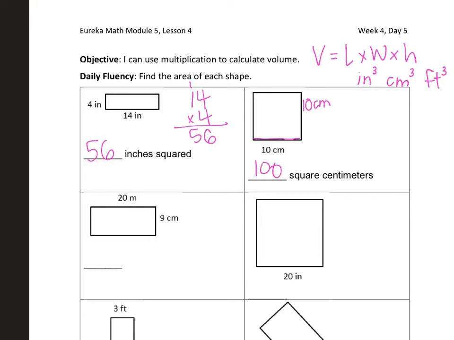All right, moving down, this one shows 20 meters long and 9 centimeters. This should be centimeters. And 9 centimeters wide. So we're just going to multiply 20 times 9. Okay, and then I can pull out that basic fact. 2 times 9 is 18. And then times that by 10, because I have 1 zero, is going to give me 180 cubic centimeters. Oh wait, square centimeters. Sorry, we're not doing volume, we're doing area. I forgot.